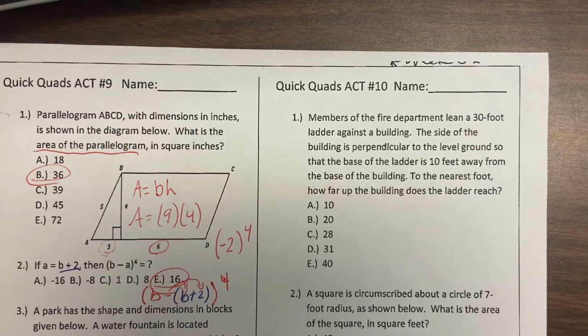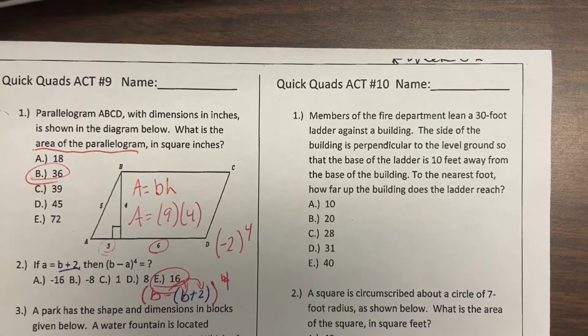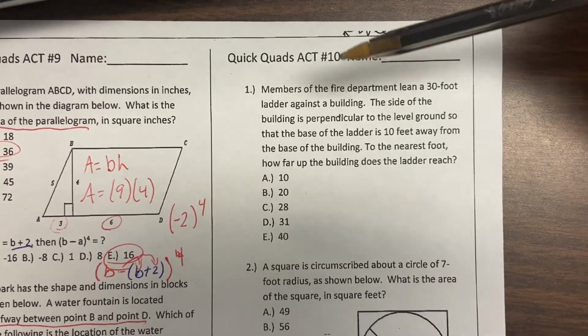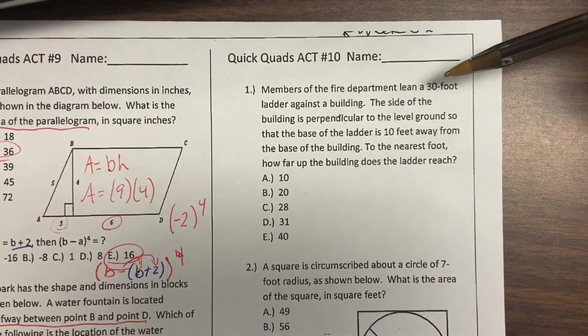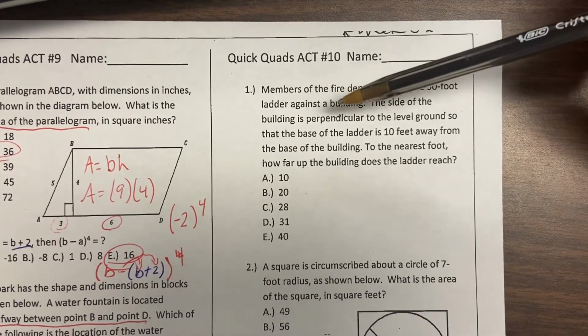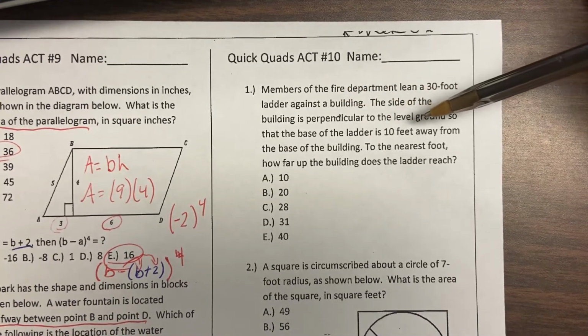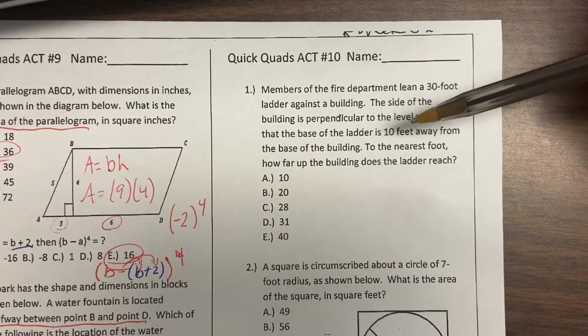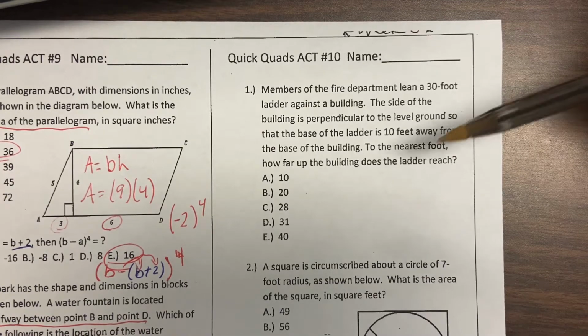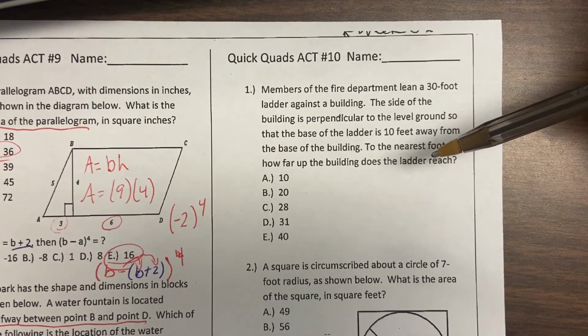So let's look at the other side of quick quad number 5 here, the ACT number 10 at the top. All right, members of the fire department lean a 30-foot ladder against a building. The side of the building is perpendicular to level ground, so the base of the ladder is 10 feet away from the base of the building. To the nearest foot, how far up the building does the ladder reach?